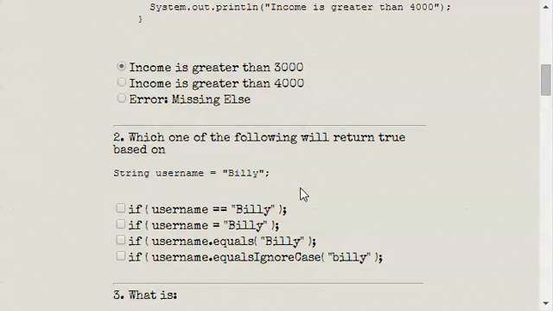Question number 2. Which of the following will return true based on string username equals, in quotation marks, Billy, with a capital B? Okay, so if username double equals Billy, well, we can't use this comparison because username is a string object. And whenever we're trying to compare objects, we have to use equals methods.